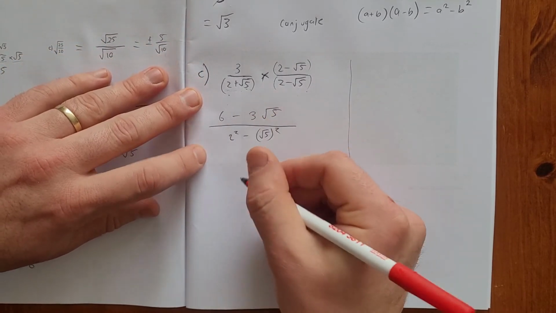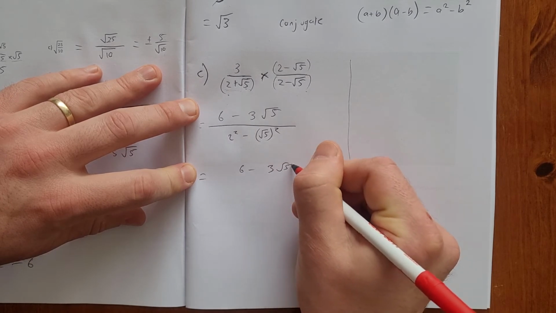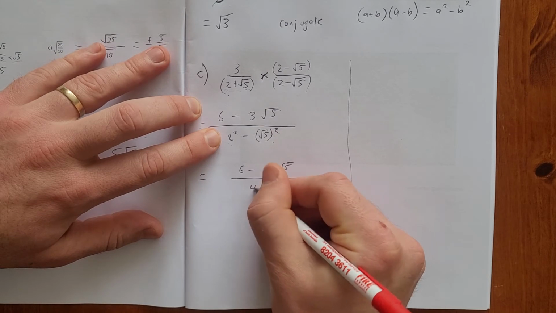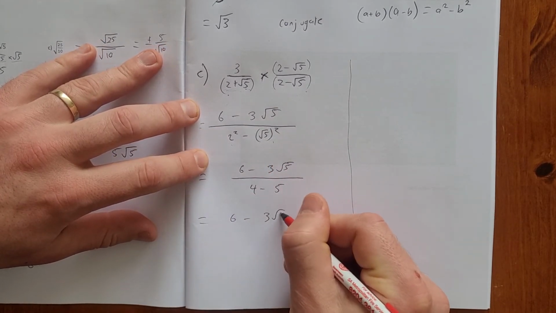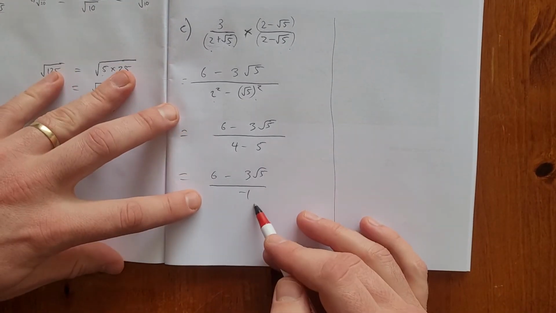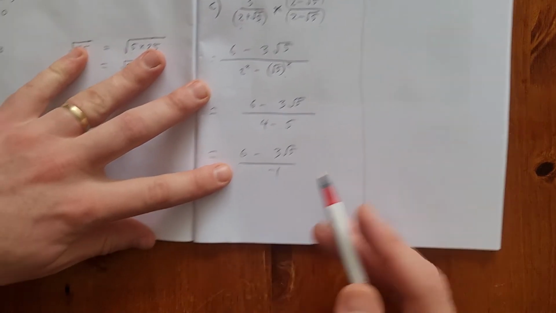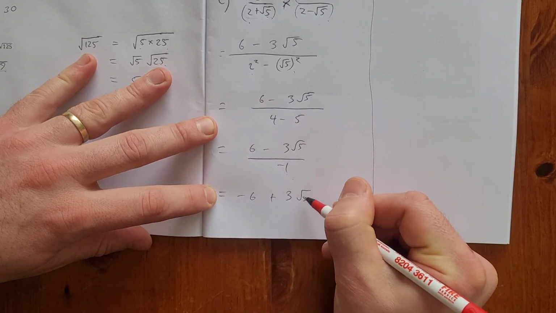So at the top, that's going to remain as it is. We've got 6 take 3 root 5. There's not an apparent way to simplify that. And at the bottom, we're going to have 4 take 5. Okay, 4 take 5 is minus 1. Okay, so we do have the correct answer there. We've got 6 take 3 root 5 on top of minus 1. But then again, that minus 1, we can perform that division. It could become minus 6 plus 3 root 5.